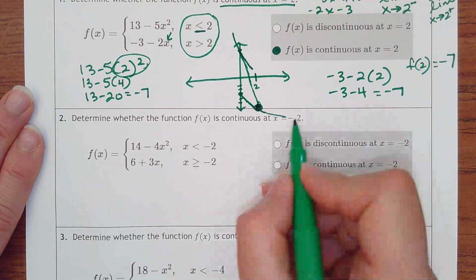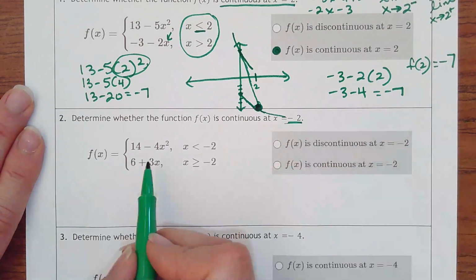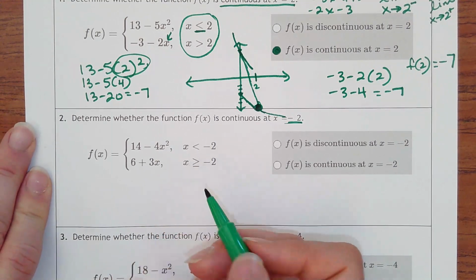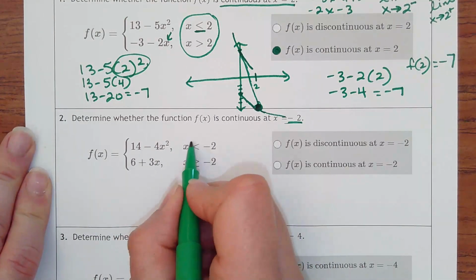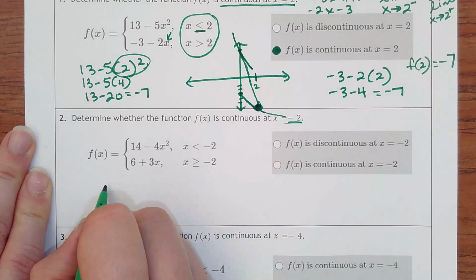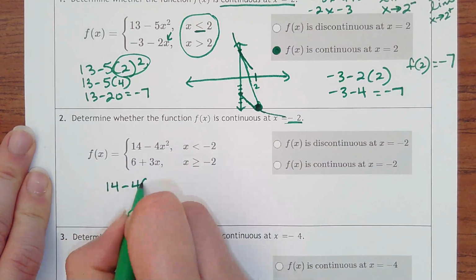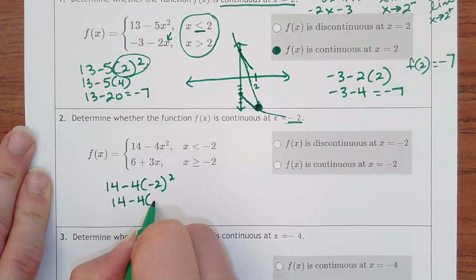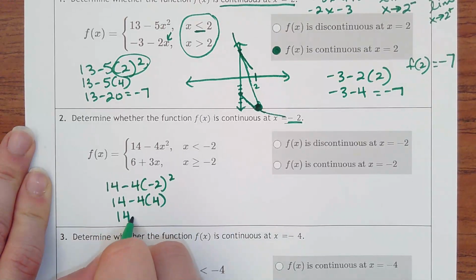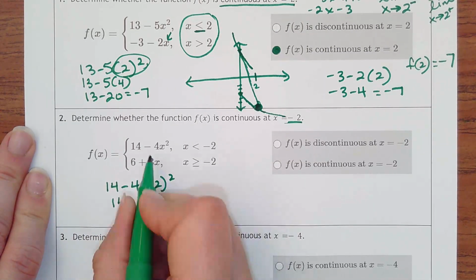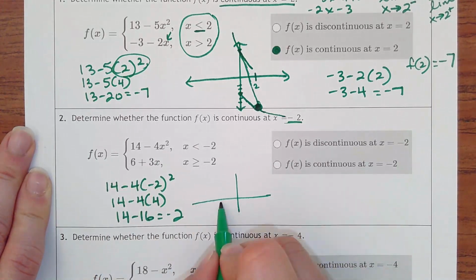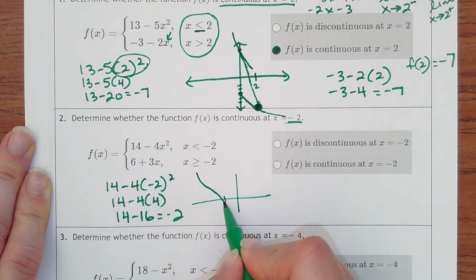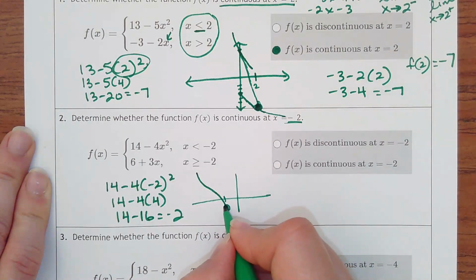Let's try number 2. Is it continuous at negative 2? So again, we've got a quadratic and a linear. Do they meet the same y value? Let's check. So this would be the piece from the left. So I would plug in negative 2 for x. Negative 2 squared is 4. 4 times 4 is 16. 4 minus 16 would be negative 2. So this piece at negative 2 is approaching negative 2, and it would be an open circle.